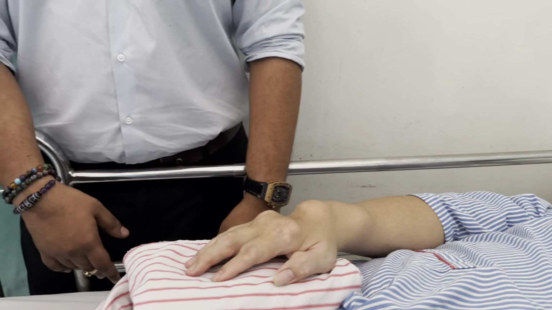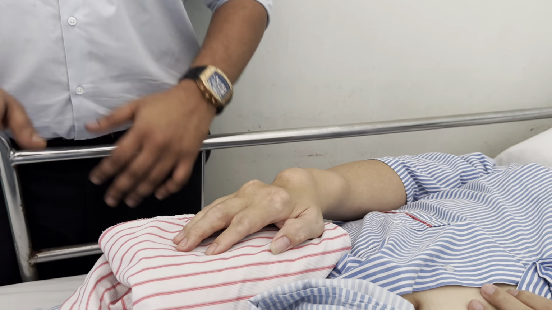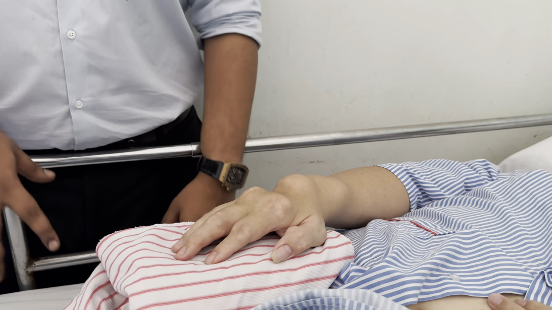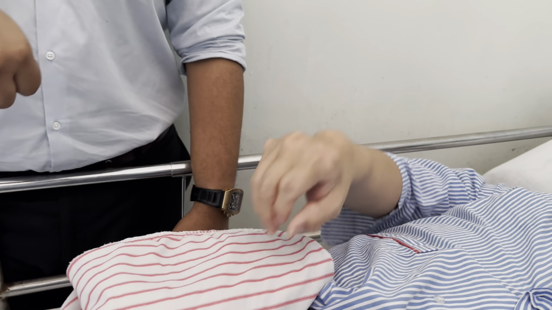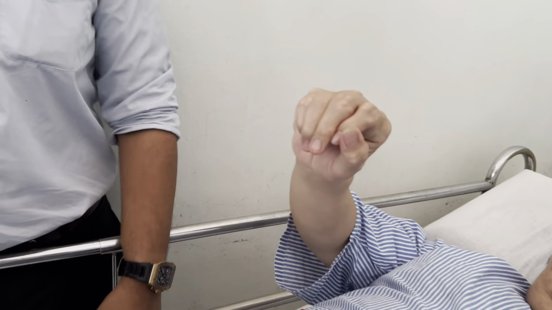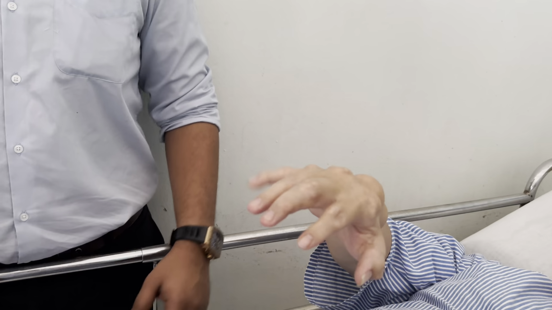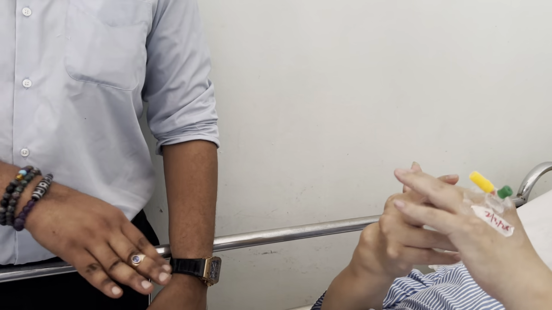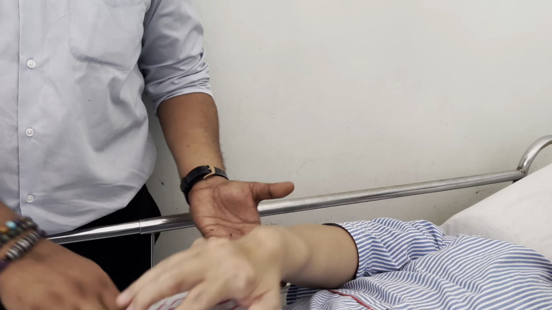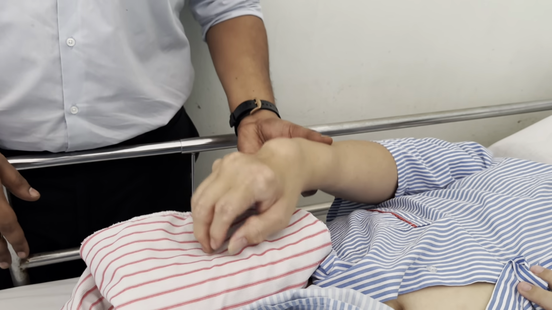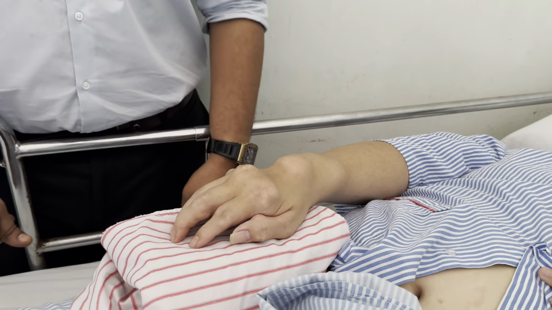Sometimes, let's say you have a swelling at the back, you will want to ask the patient to push against the wall. Here you might want to ask the patient to flex and extend the wrist also, to see if the swelling changes its appearance. So anything else in inspection? Then palpation. Now you go to palpation.